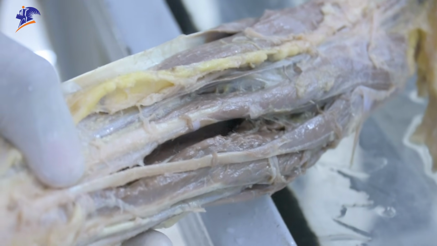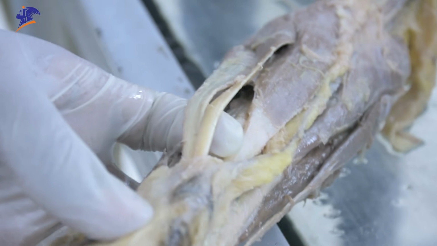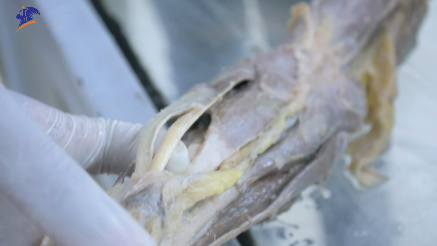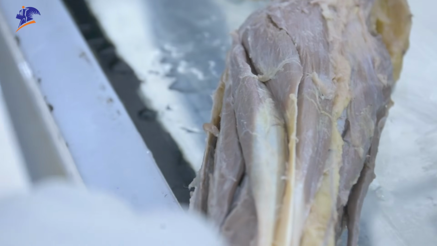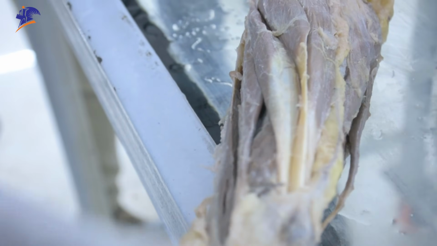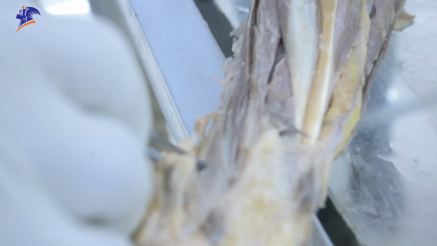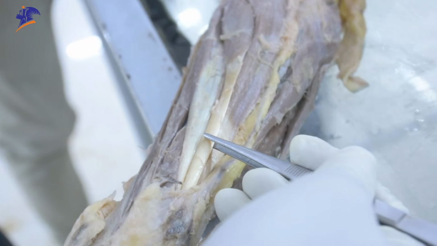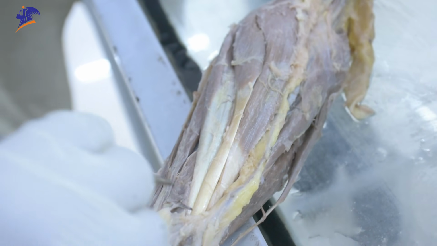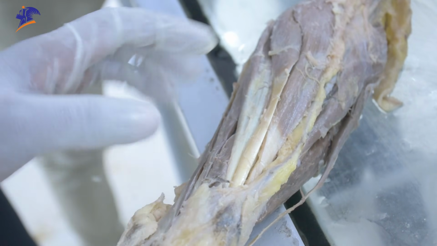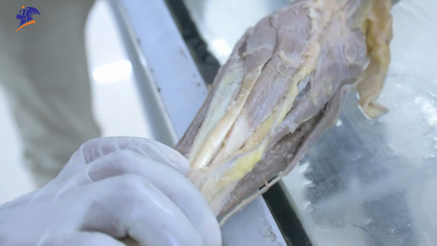They act in wrist extension, and also in radial abduction. Here we will find the extensor digitorum. Here on the ulnar side we will find the tendon of extensor carpi ulnaris. Below the extensor carpi radialis longus and brevis and extensor digitorum, we will find the other muscles of wrist extension.